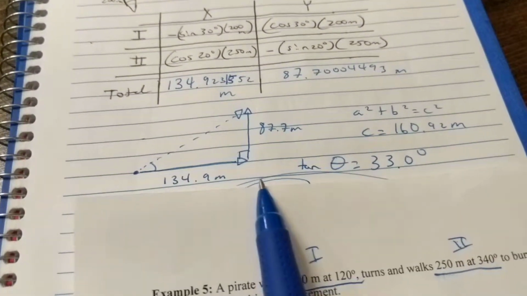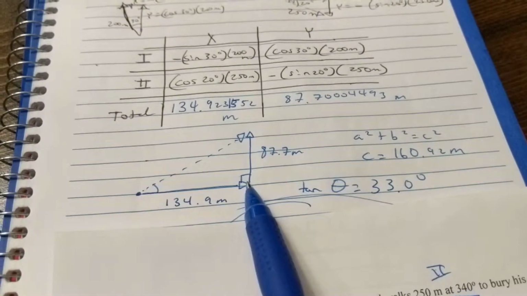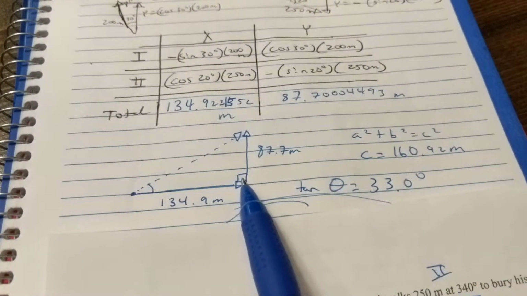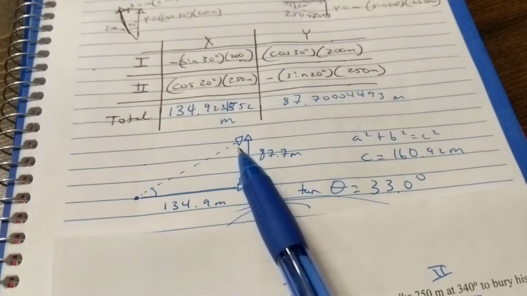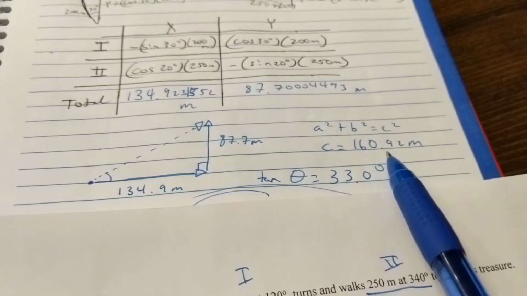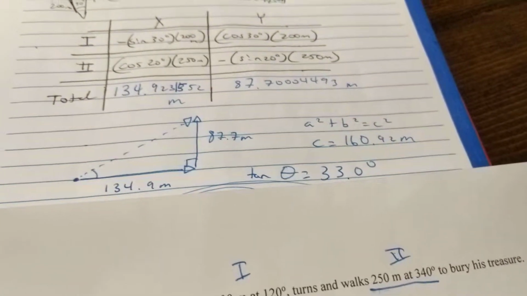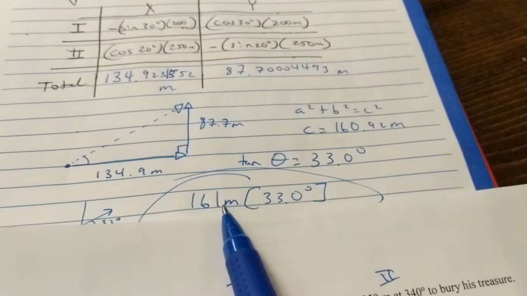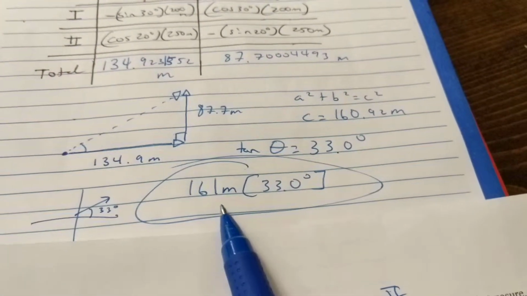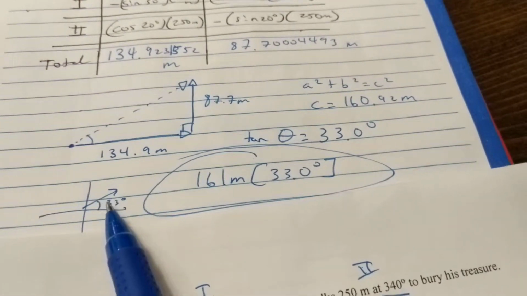Then I can go, okay, I've got my triangle, I can redraw it, I can draw either vector first. This time I chose to draw the X first. Draw the X, then draw the Y. You're finding that dotted resultant. So that's just a squared plus b squared equals c squared, which gives me about 161 meters. Then I'm finding the angle, which is just the tan inverse of 87.7 over 134.9. And I can find, okay, this is 33 degrees in this first quadrant.